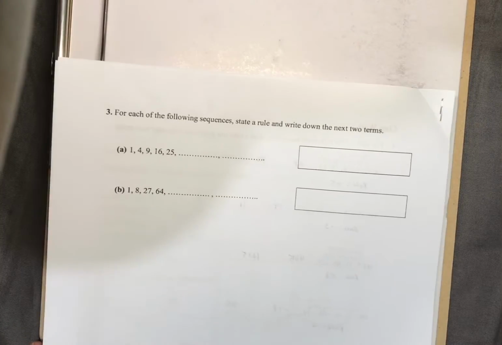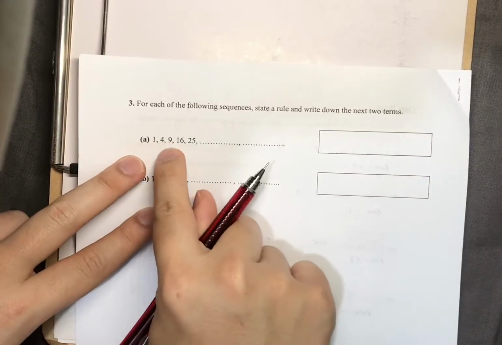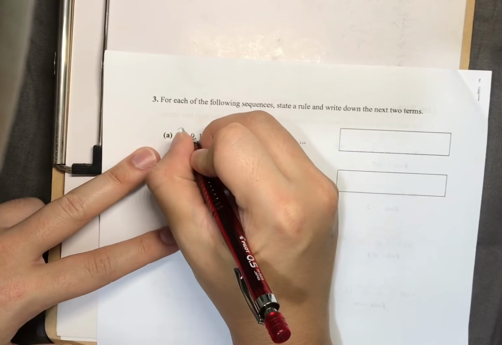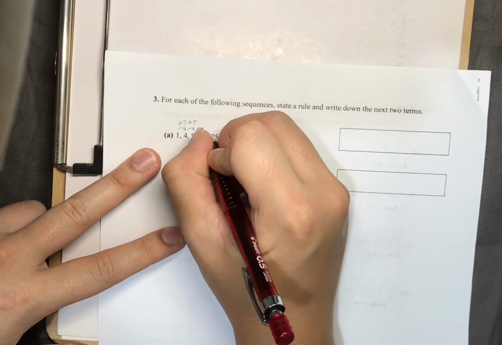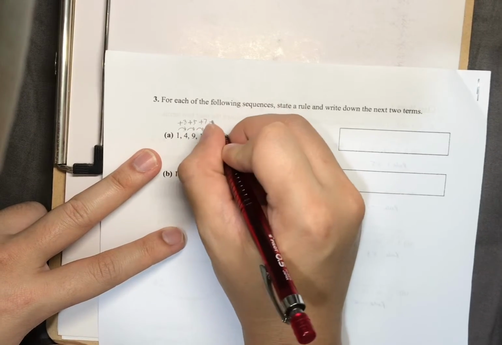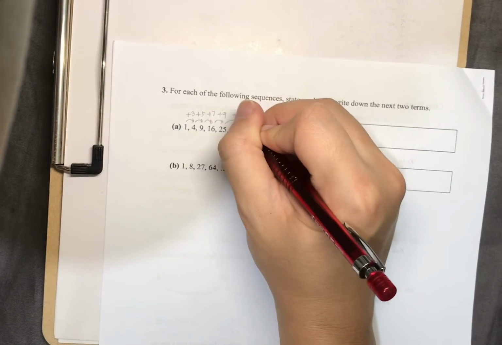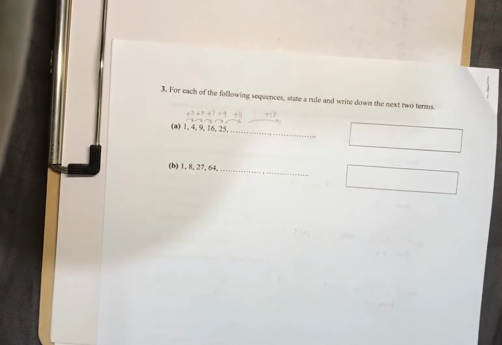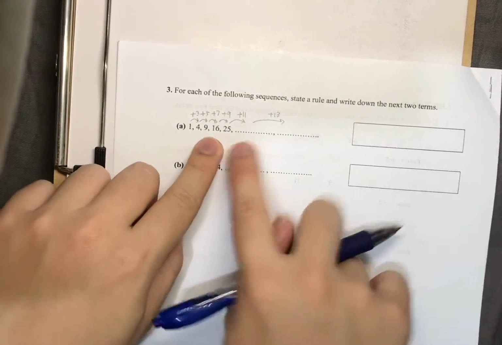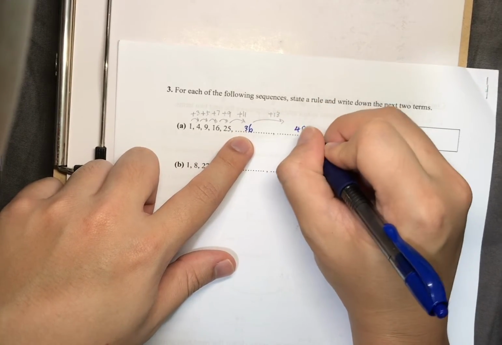Okay, last page. Here, for each of the following sequence, state a rule and write down the next two terms. So here, 1, 4, 9, 16, 25. So what we try so here +3, here is +5, here is +7, here is +9. Okay, so +9. So what is the next pattern? Here, +11. And what's the next pattern there? +13. Right, seems logical, right? Let's try and see. Right, 25 plus 11, 36. 36 plus 13 will be 49.